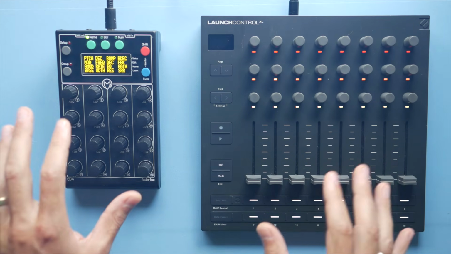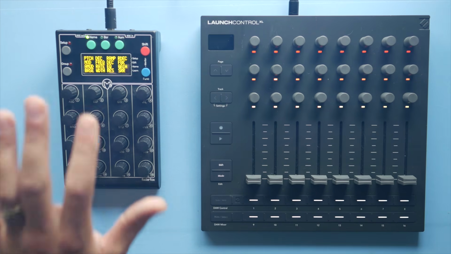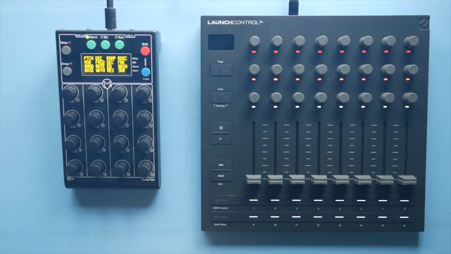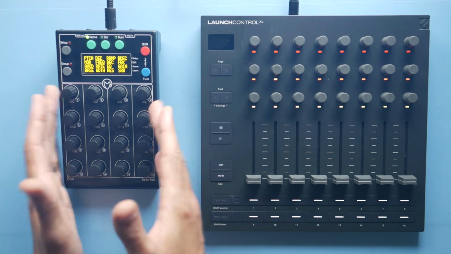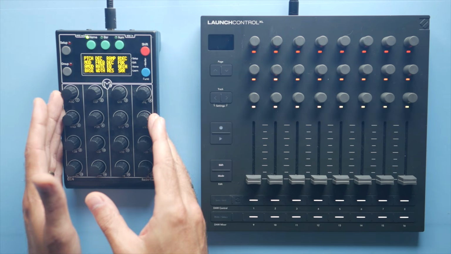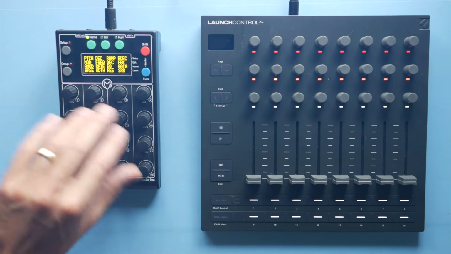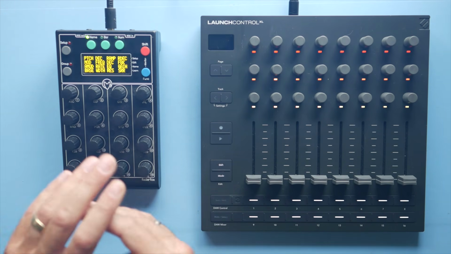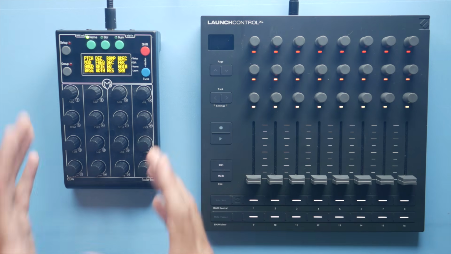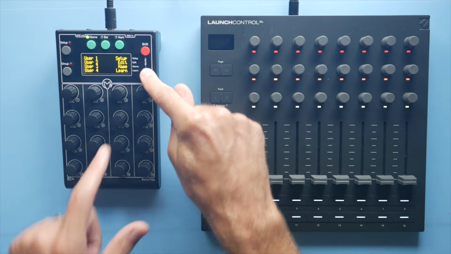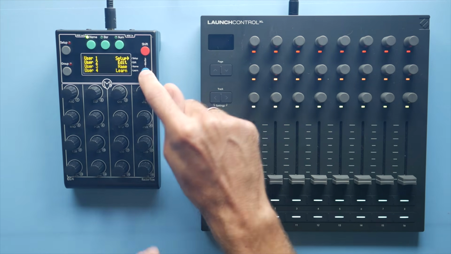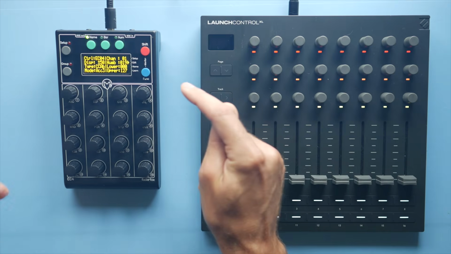And when it comes to editing these controllers, the EC4 definitely has one big advantage, and that is that everything can be edited on the device itself. So you can assign all the parameters, you can do all the naming and everything in detail on the device itself. You press the function button, go into the setup, you press the function button, press edit.